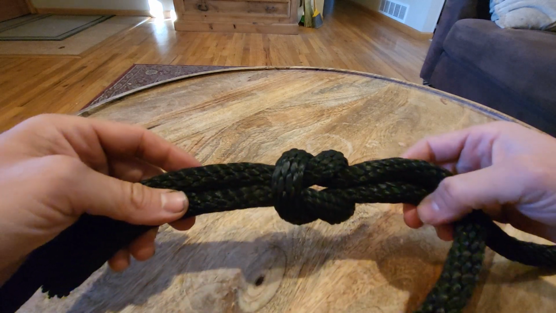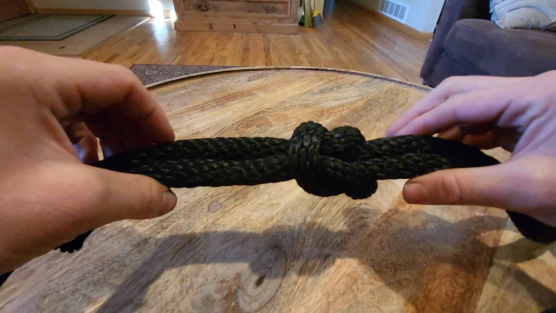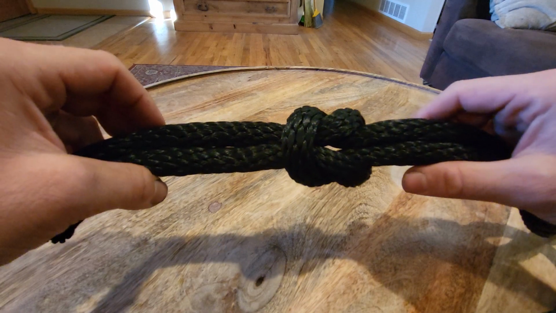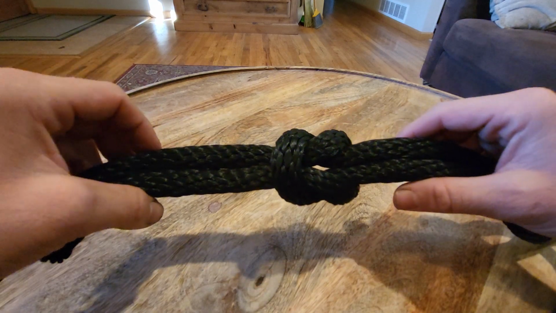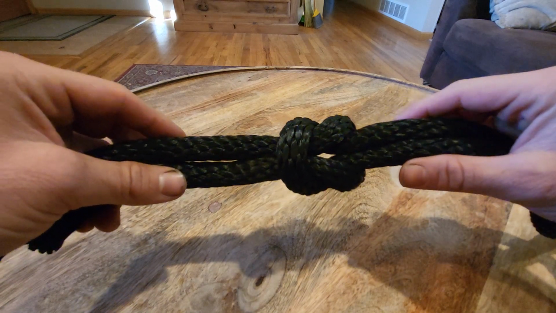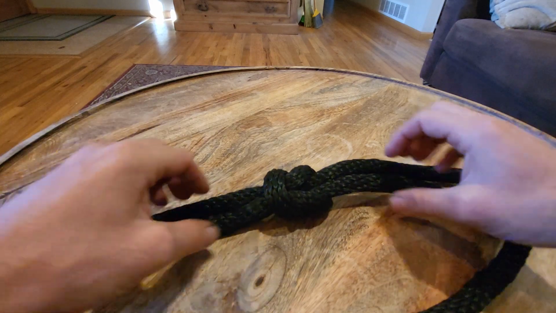That's a square knot. Now, a square knot is an amazing knot to use, not just because it's easy and simple to tie, but also it's referred to as a high tension, load bearing, releasable knot, which means that if this knot is under a high tension load, then it can still be released and undone.